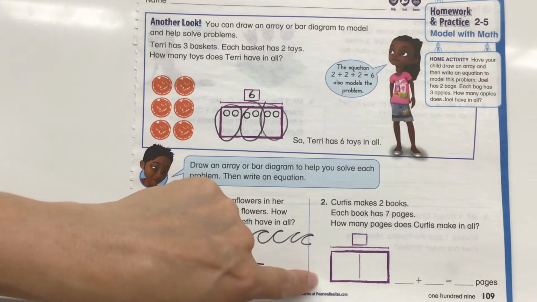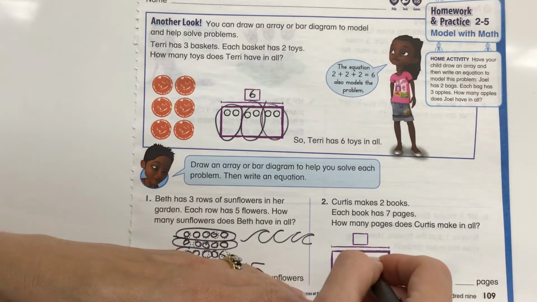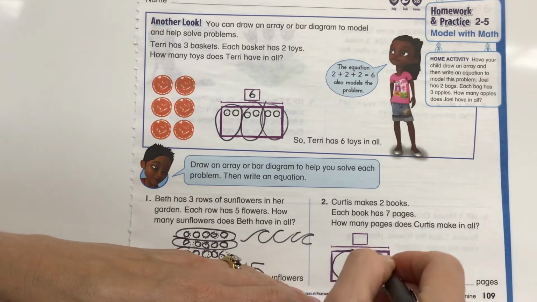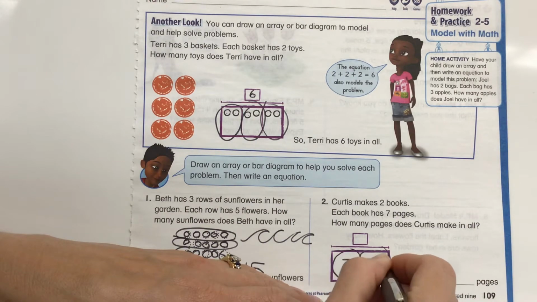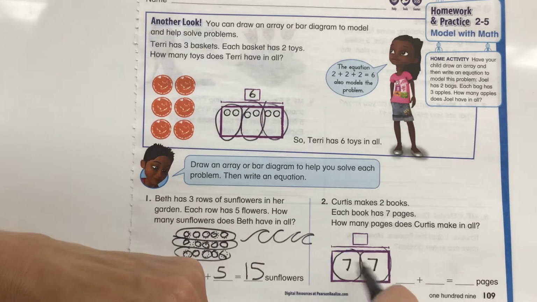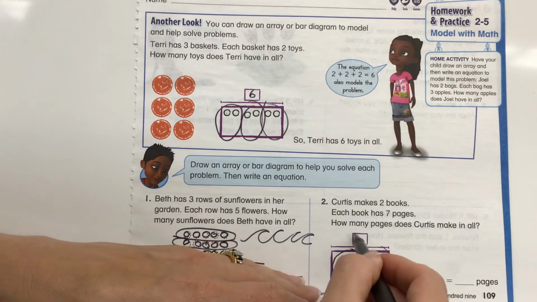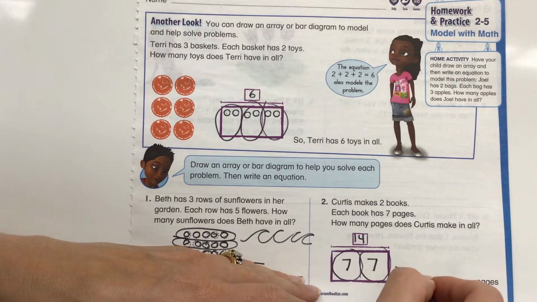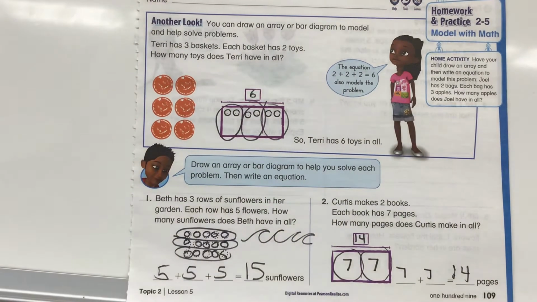All right, let's take a look at this one. We're using a bar diagram. Curtis makes 2 books. So this will be 1 book here, and this will be another book. Each book has 7 pages, 7 and 7. How many pages does Curtis have in all? Well, I can know this is a doubles fact. I know that 7 plus 7 equals 14. So 7 plus 7 equals 14 pages.